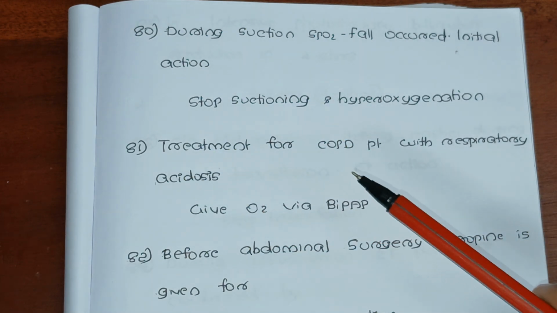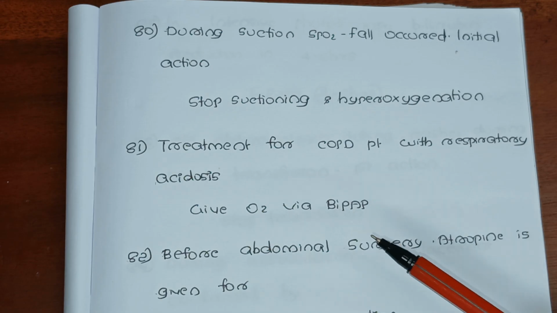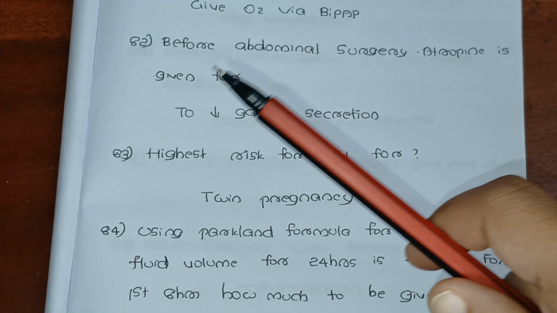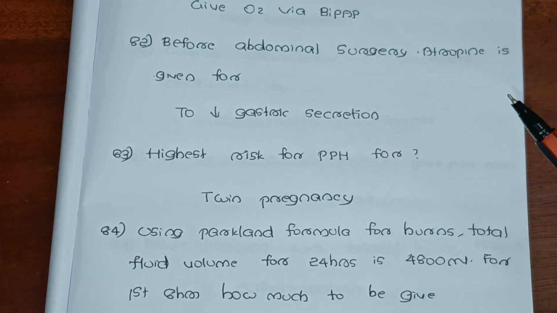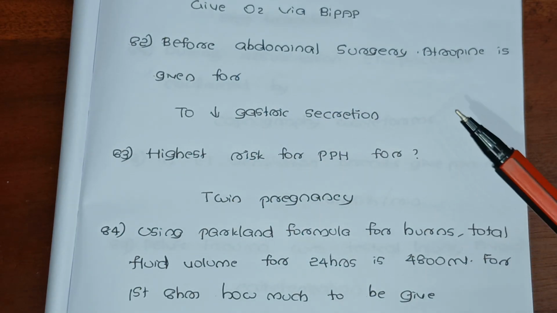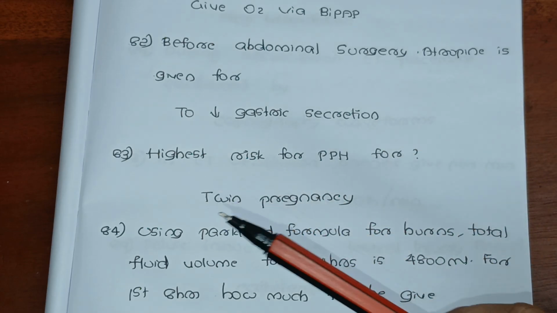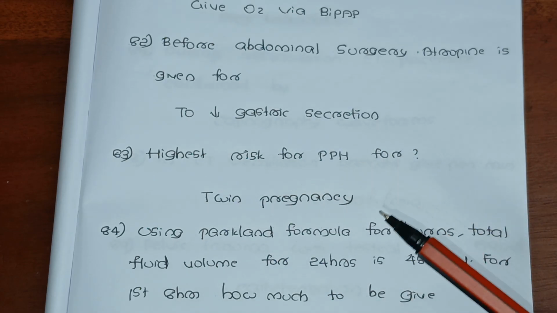81. Treatment for COPD with respiratory acidosis is to give O2 via BiPAP to decrease the respiratory acidosis. 82. Before abdominal surgery, atropine is given to decrease gastric secretions. Preoperatively, we can give atropine to decrease gastric secretions. 83. Highest risk for PPH is twin pregnancy.